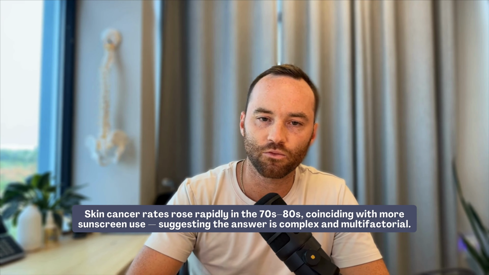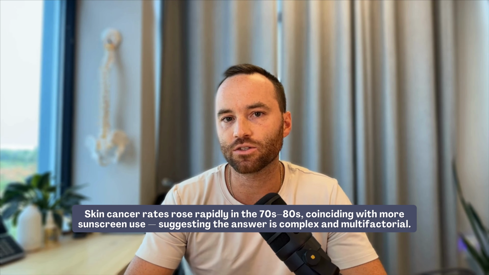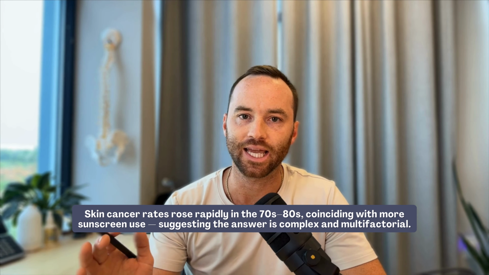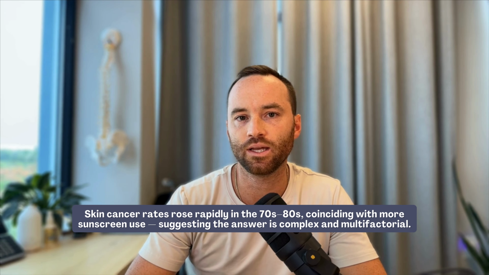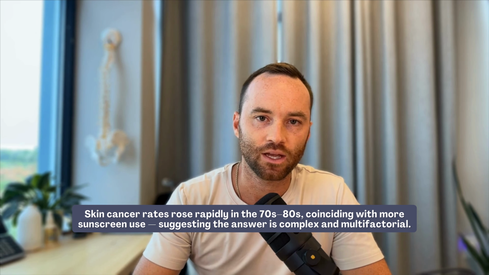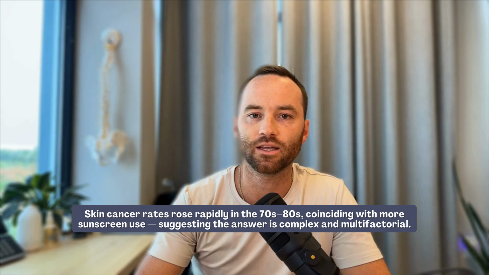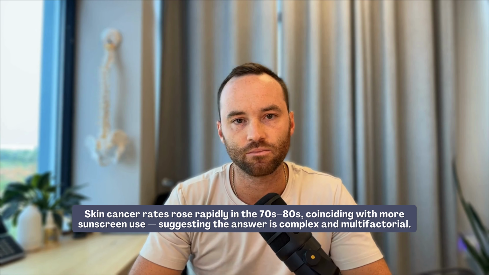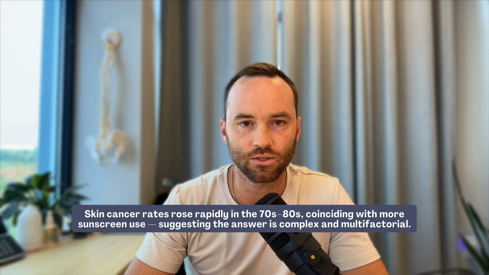The other thing that we have to consider is that the rate and climb in skin cancers really started peaking in the 70s and the 80s. And the other thing that conveniently happened in the 70s and 80s was this is when we started classifying sunscreen by SPF. If we look at the curves, you can't say that sunscreen causes skin cancer, because both of them started increasing with usage and diagnosis at the same time.